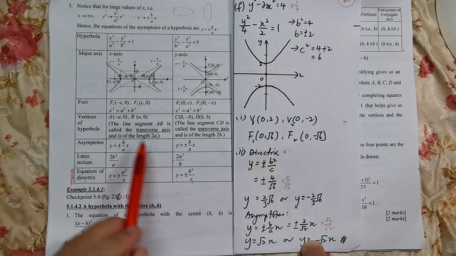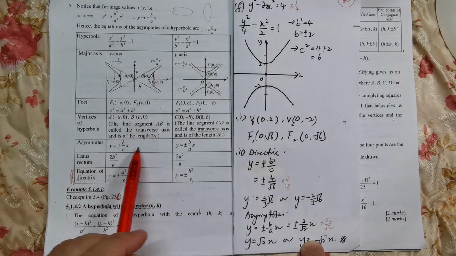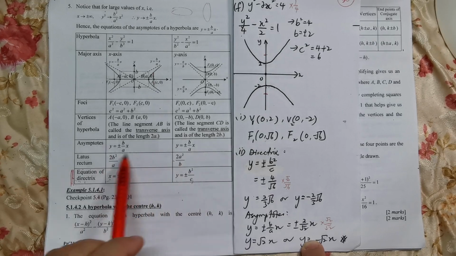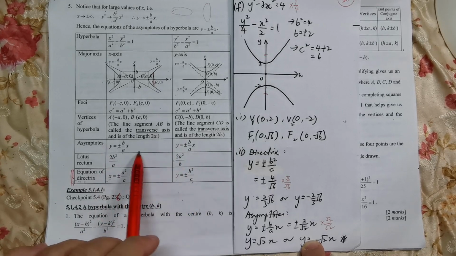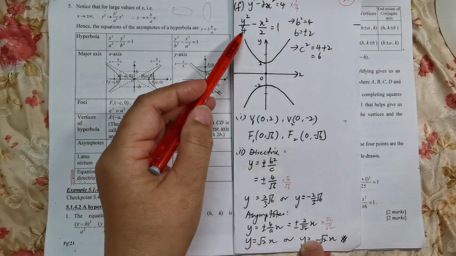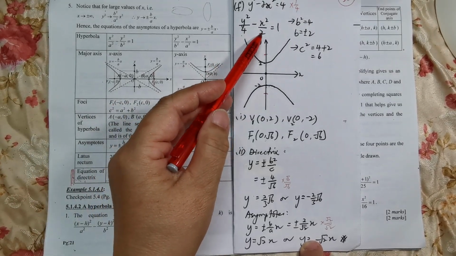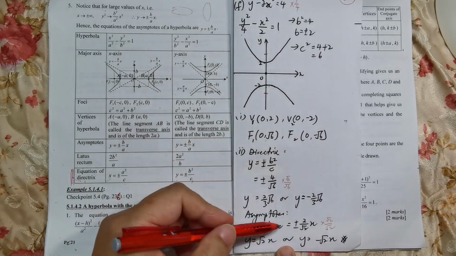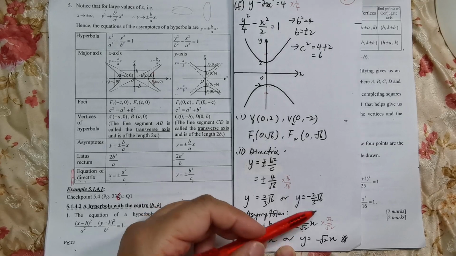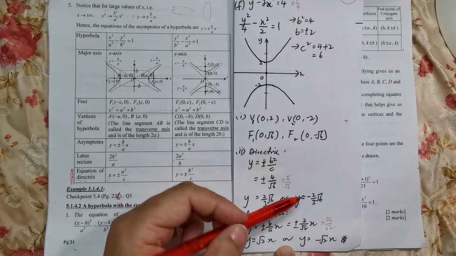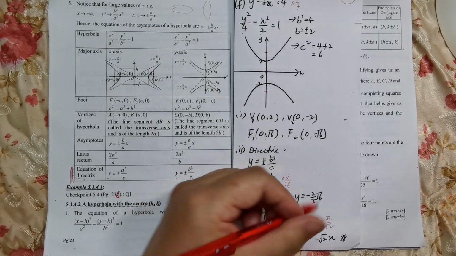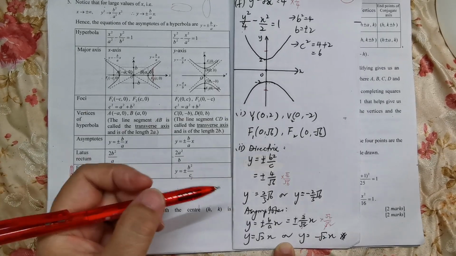Alright, so you see that no matter whether it's horizontal or vertical, the equations of the asymptotes are the same: plus minus b over a x. So b is 2, a is square root 2. To rationalize it, we multiply by square root 2 over square root 2. So this one times this one, 2 and 2 simplified, so left square root 2.